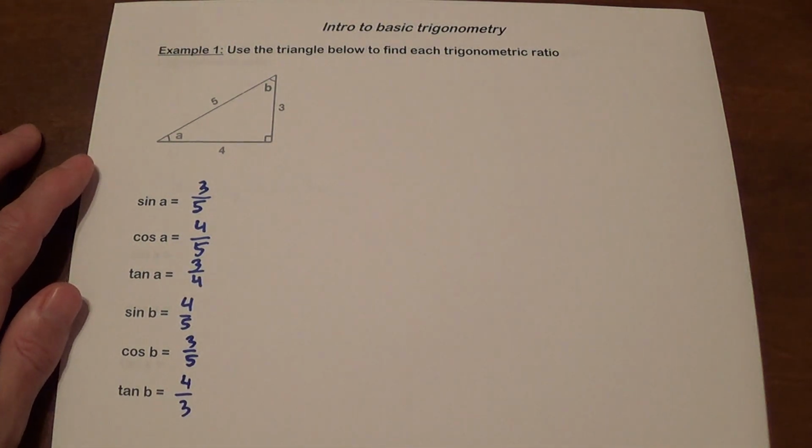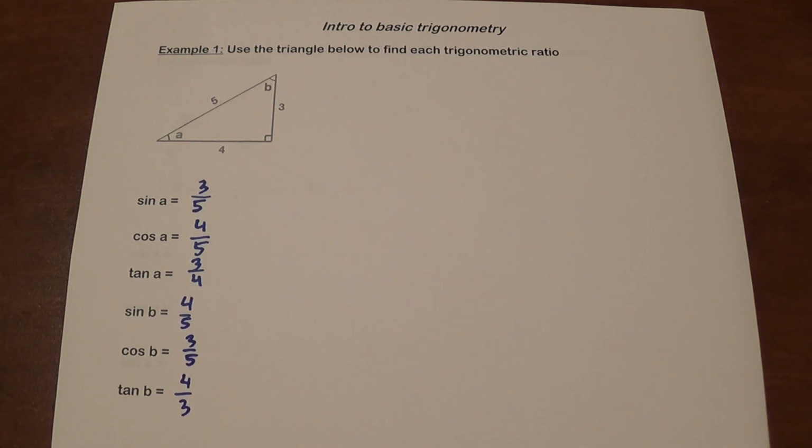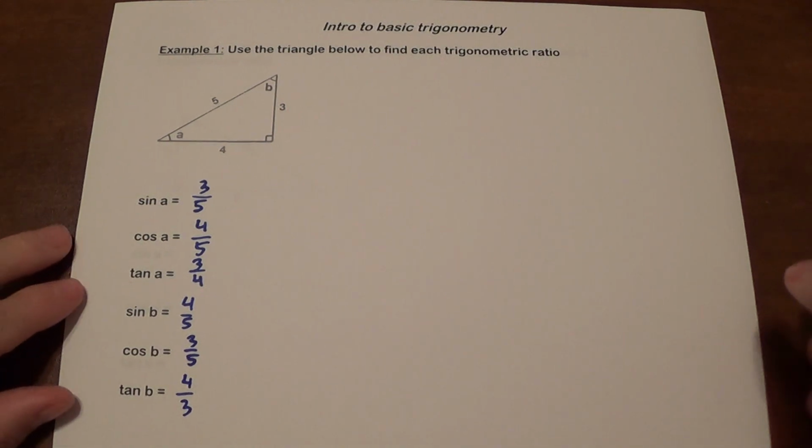So that's what I meant when I said that opposite and adjacent are relative to the angle. So be very careful when you do it.